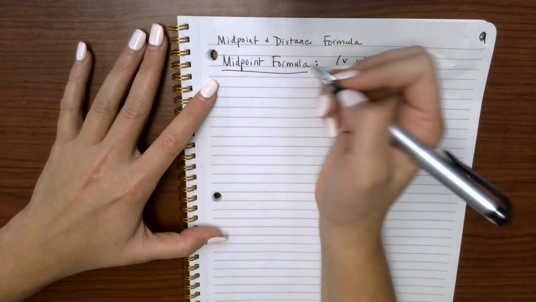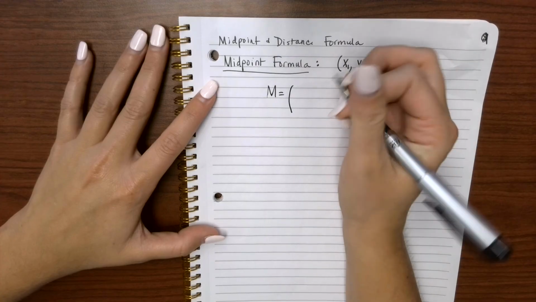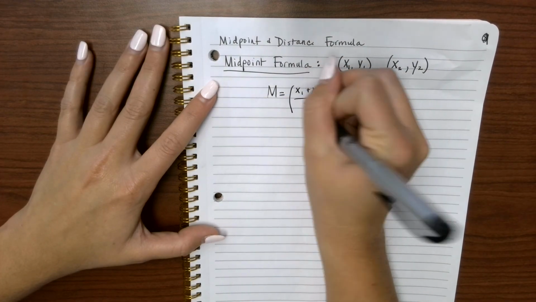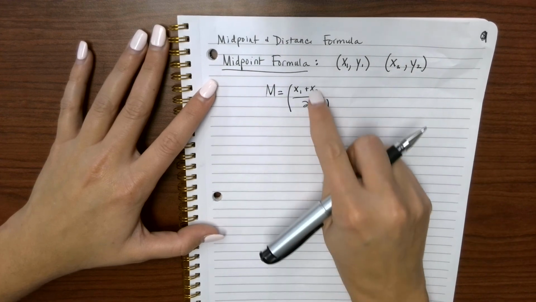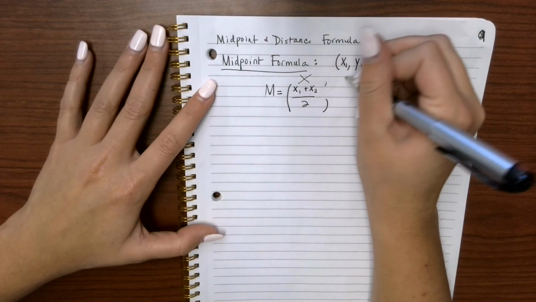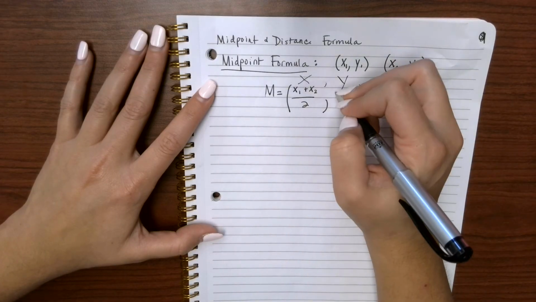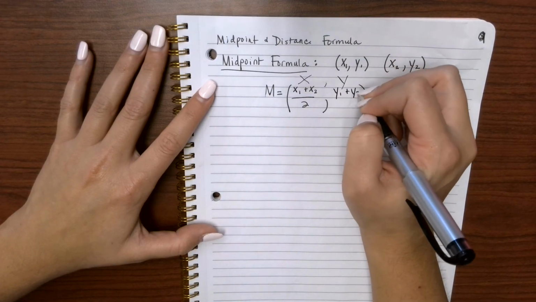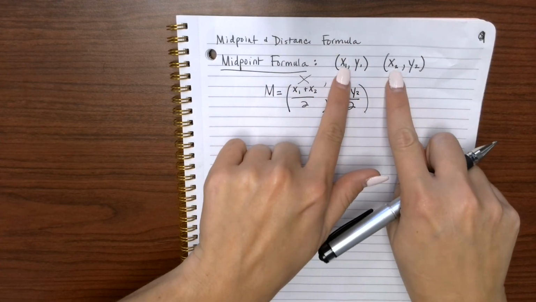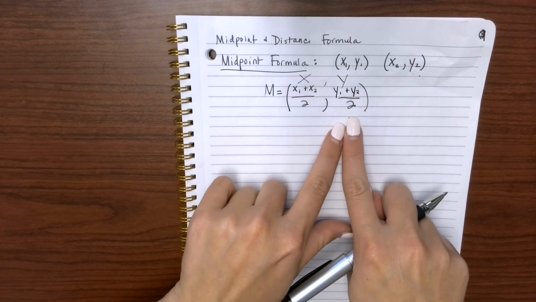Here's the midpoint formula. The midpoint is, open parentheses, x1 plus x2 divided by 2, comma, so that is one number that you're going to get. This is the x value of your midpoint. This is just going to give you a coordinate, just like you normally would see coordinates. And then the second one is y1 plus y2 over 2. So pretty much what you're doing is you're going to take the average of your x's and find your x value, and then you're taking the average of your y values and finding your y value.